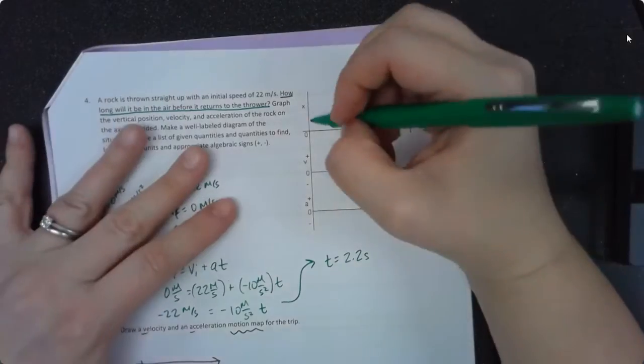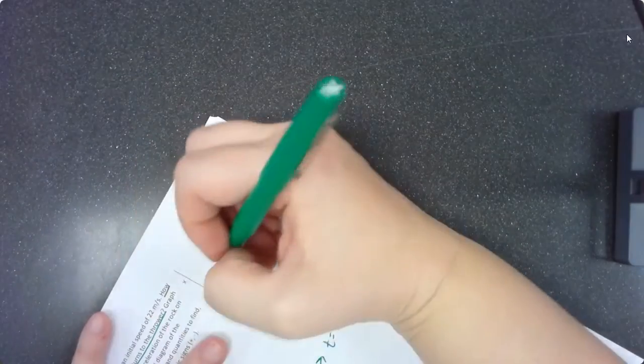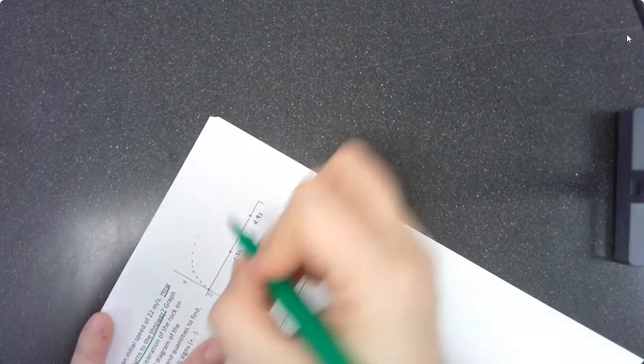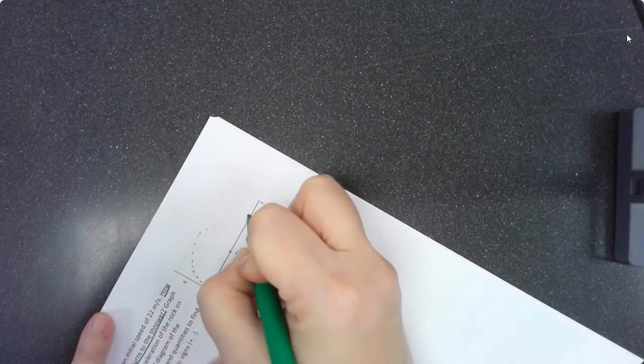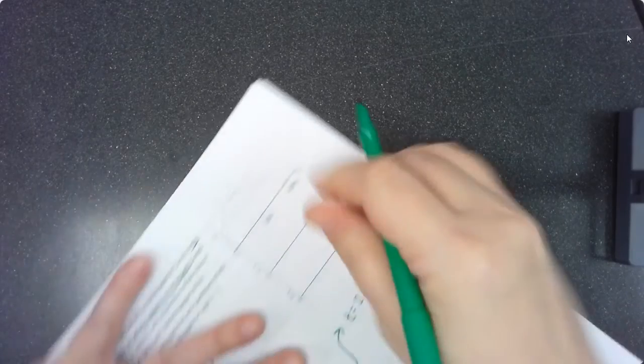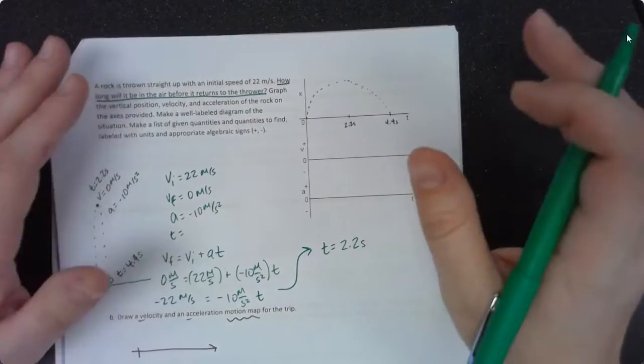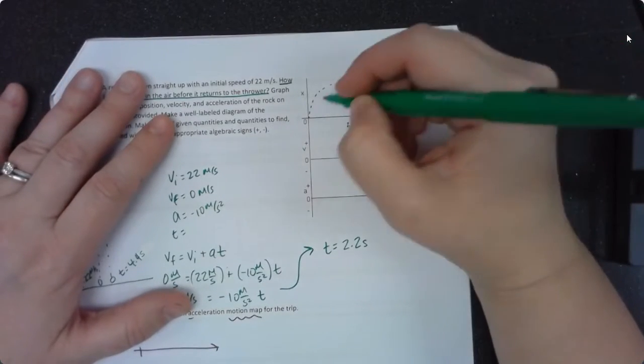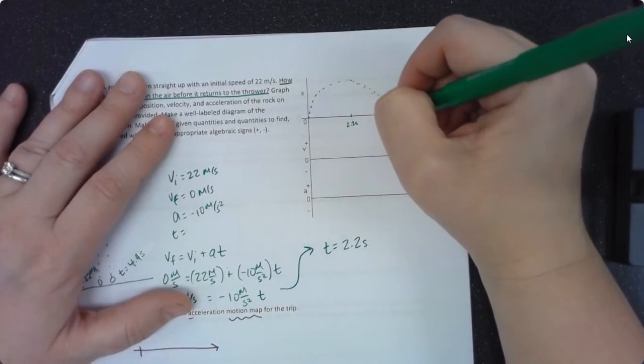So my object, let's see how I can draw this. I don't know, circles for me, I can always draw better if I turn my hand a little bit. Still not great, but I'm trying to draw a symmetrical circle, a semicircle. So my object went up and then came back down.